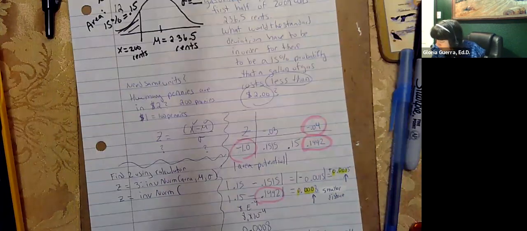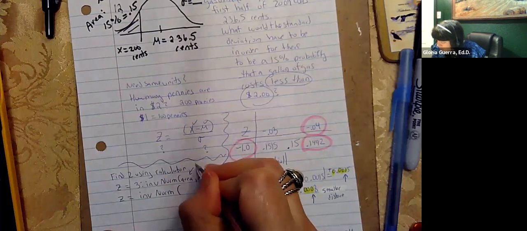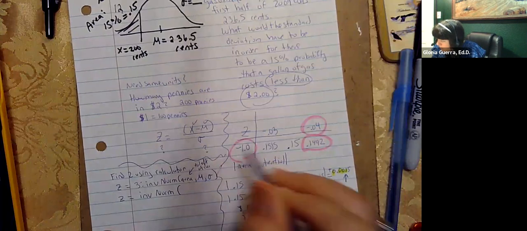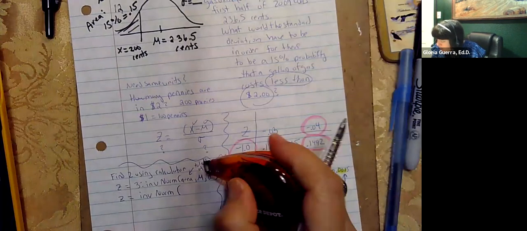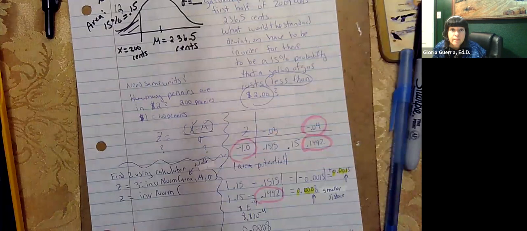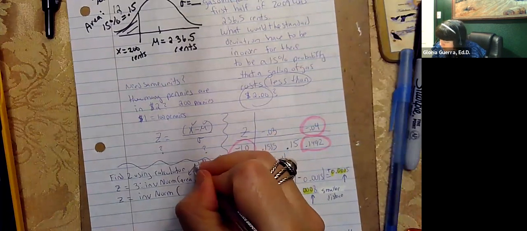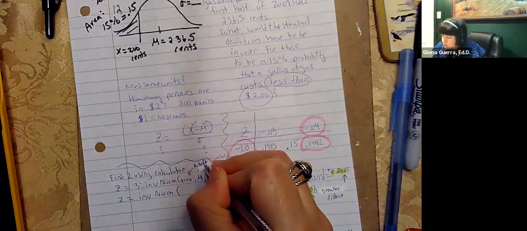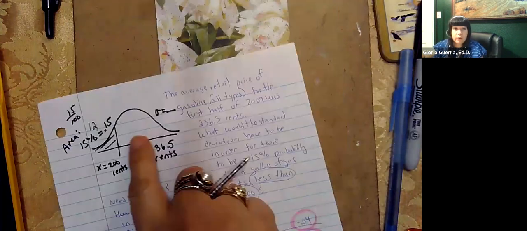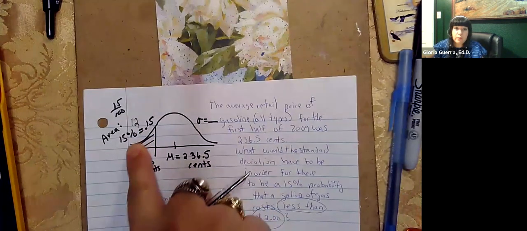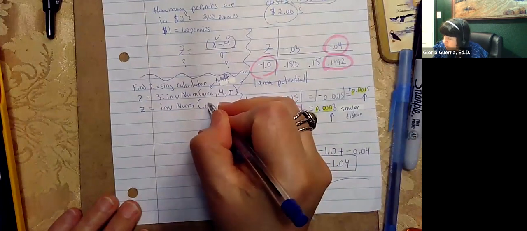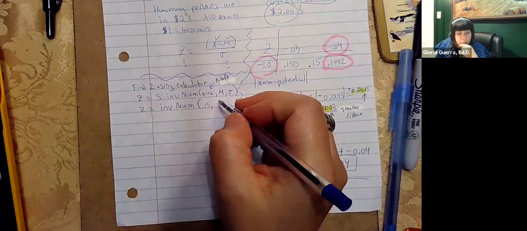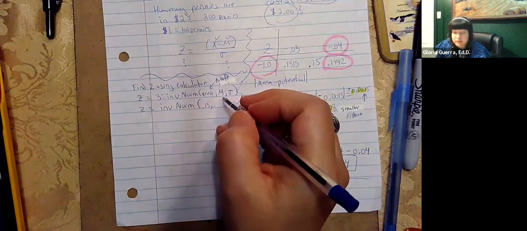When you use this, area is understood to be area to the left. So that's this right here. It's 0.15. Area to the left is 0.15, 15% is 0.15. And mu is 0 and sigma is 1.